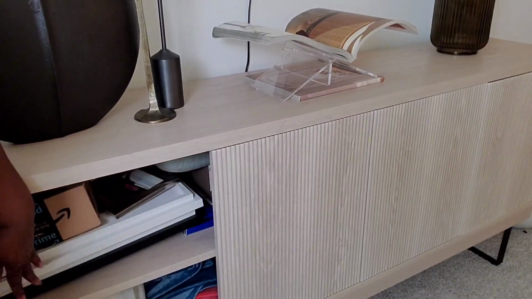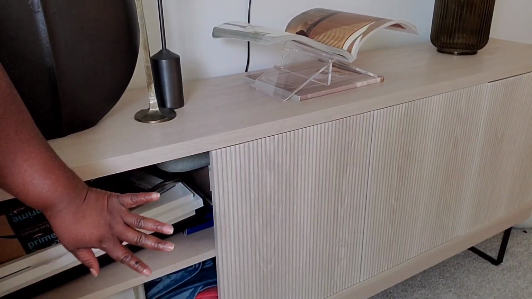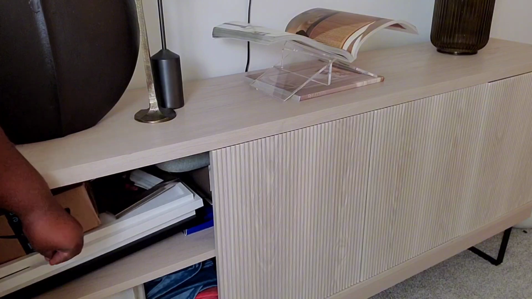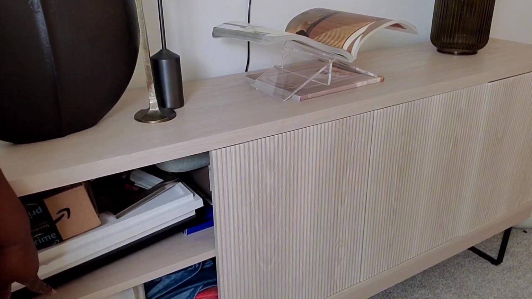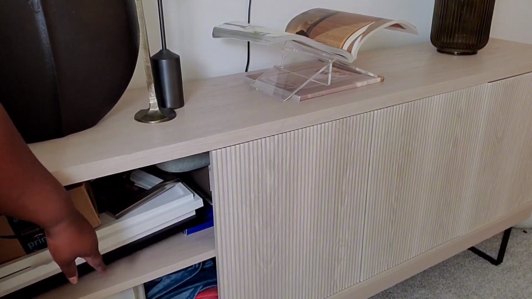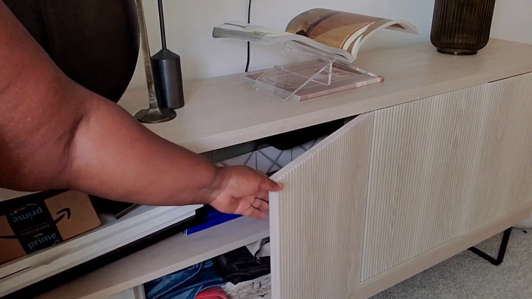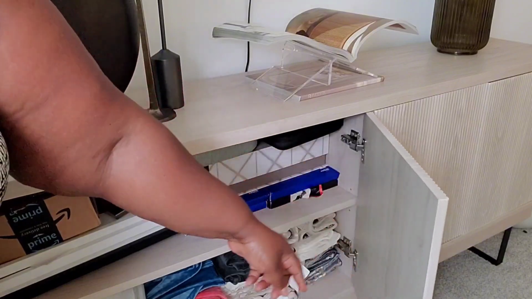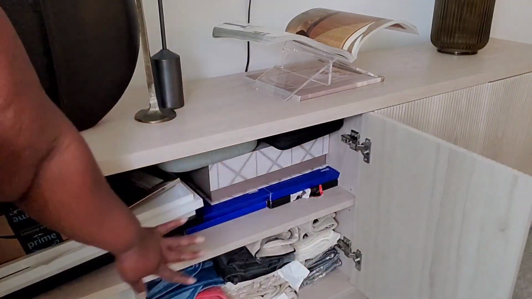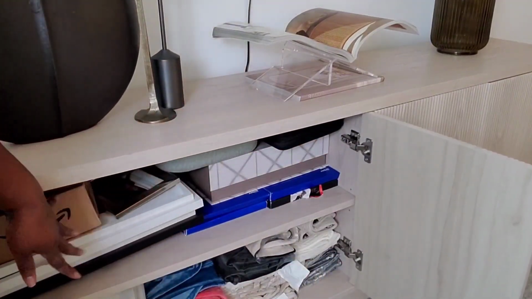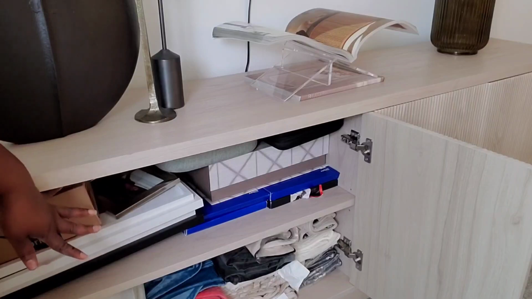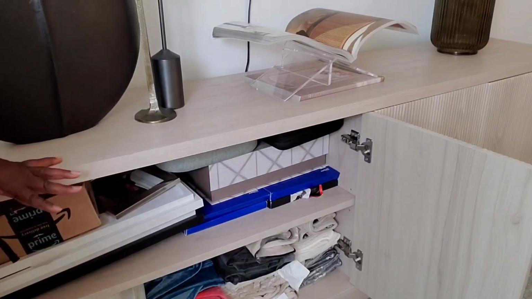I was able to store a lot of stuff in here. So on this side, I have like miscellaneous stuff. I have some more, my pillow covers, my accent pillow covers, sorry, down here, curtains. I have some office supplies and stuff over here, more pillow covers. So I have a lot of stuff that I was able to store under here, and I am happy.